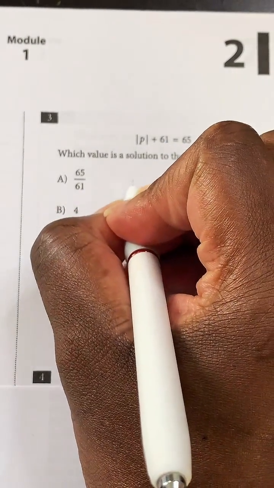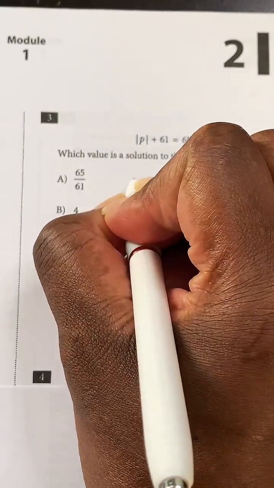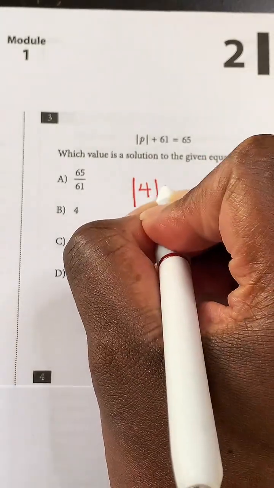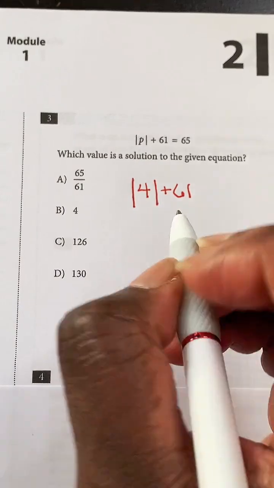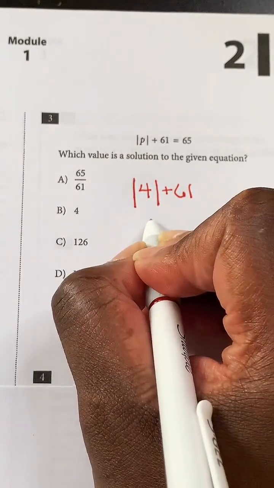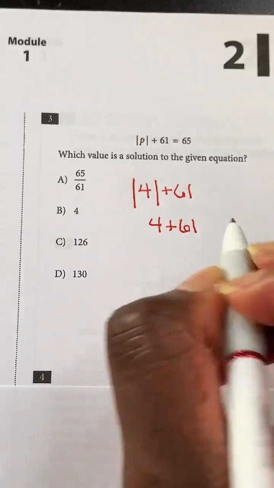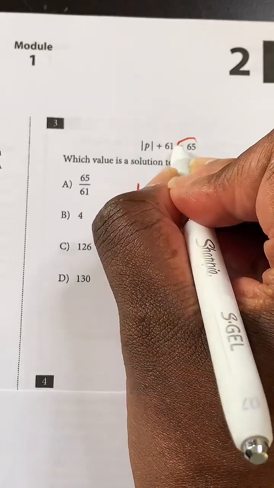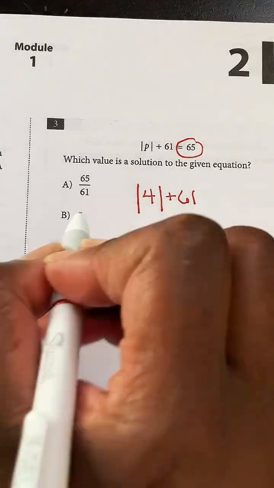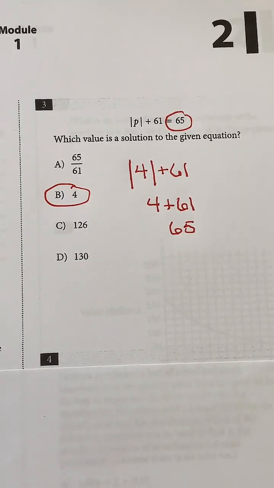Remember, the absolute value is always your distance away from 0. That's why absolute values are always going to be positive. So if you substitute your 4 in, absolute value of 4 is going to be 4. And your 4 plus your 61 will give you your 65. And that's what we want it to equal. So 4 is your answer.